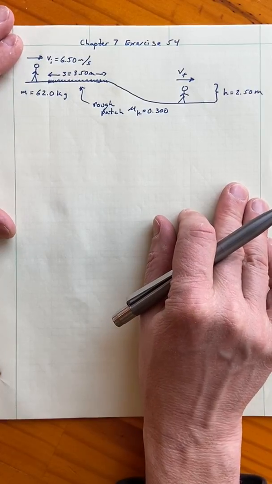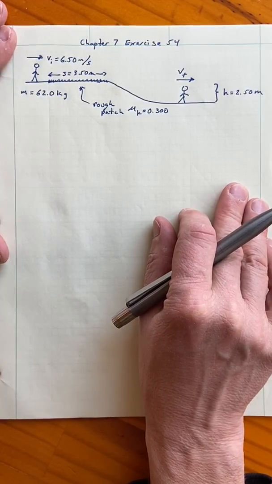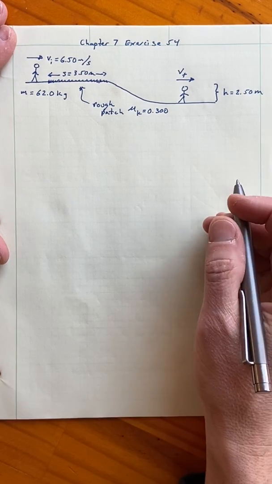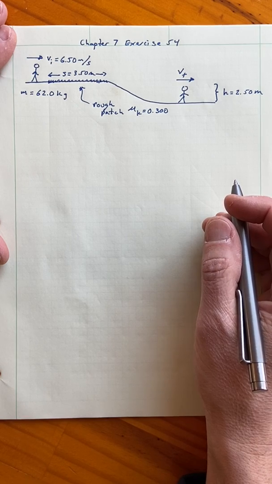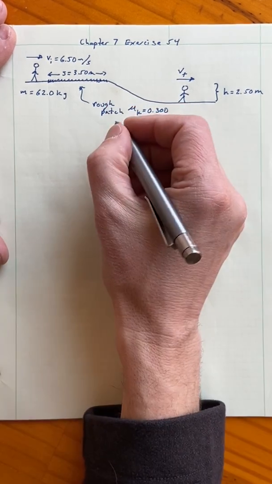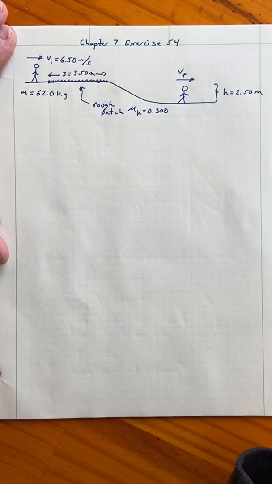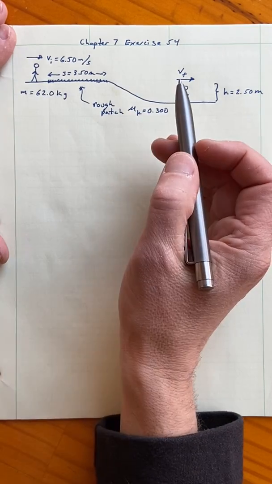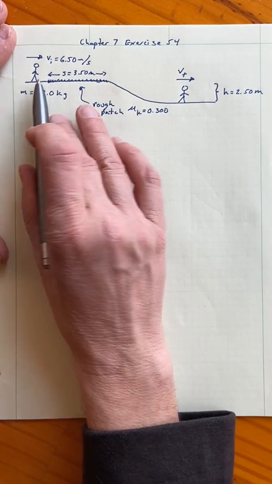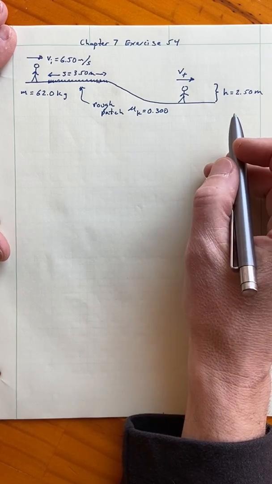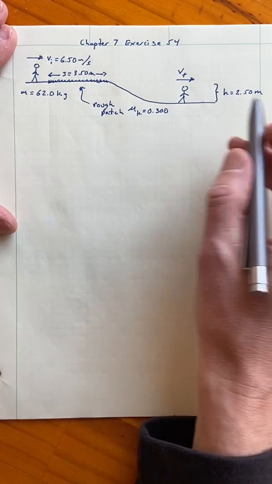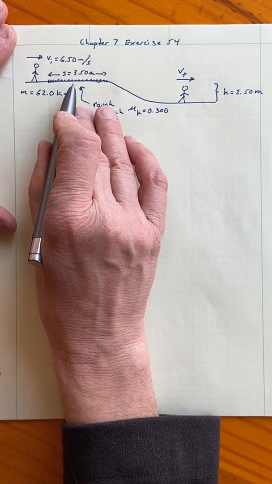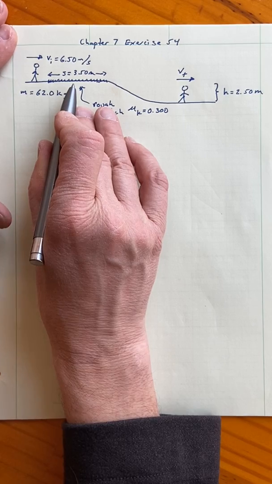So the first step in doing part A is to ask yourself whether a conservation of energy approach would work best or a work-kinetic energy theorem approach would work best. What do you say? Well, I say it's a work-kinetic energy theorem approach because there's work done by friction along this rough patch, so the initial energy and the final energy are not going to be equal to one another. In fact, the skier is probably going to have a little less energy here than here, because friction will sap some energy from the skier as he goes over the rough patch.